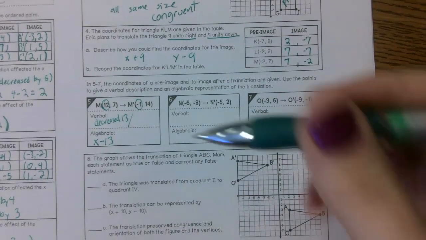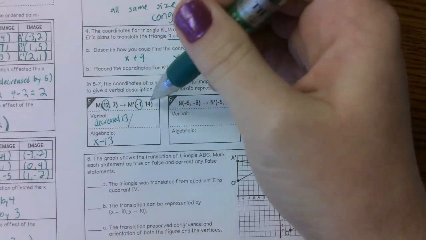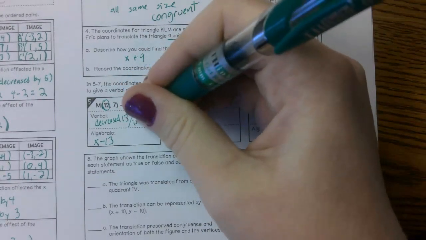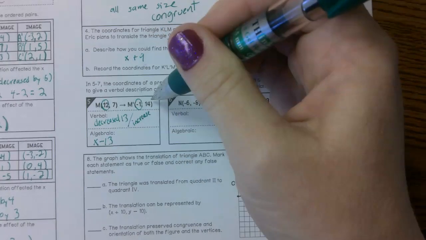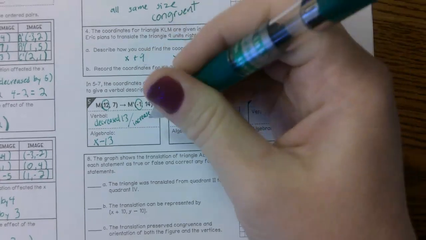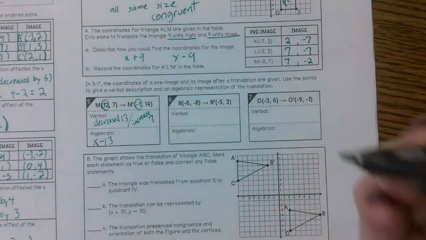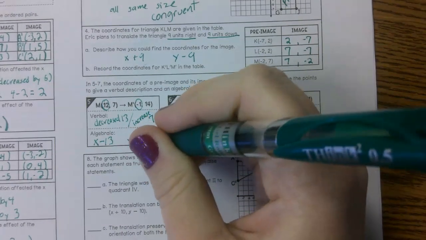Okay, let's take a look at the y value. I went from 7 to 14. Oh, looks like I'm increasing this time. By how many? Let's see, to get from 7 to 14, I need to increase 7 times. So to write that algebraically, I would say y plus 7.